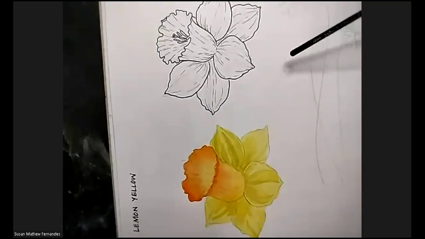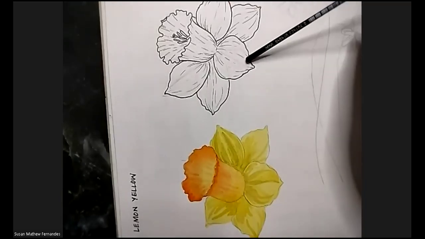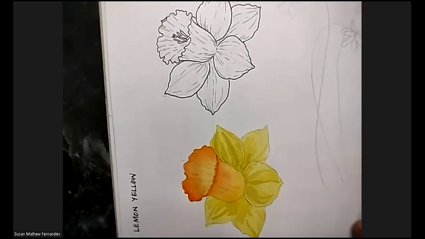Can you see the similarity in the lines here and the lines here? The lines you made in pen and the lines you made now in watercolor.